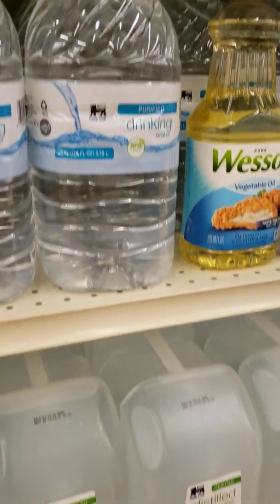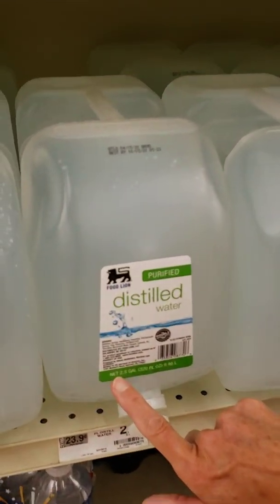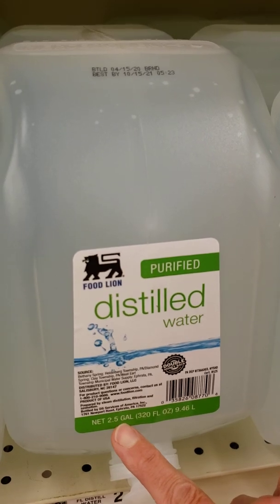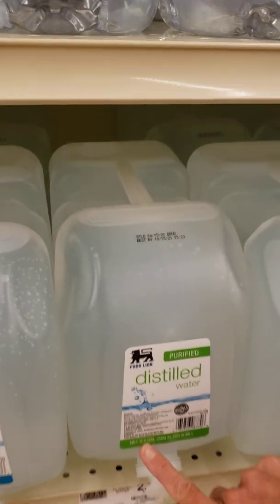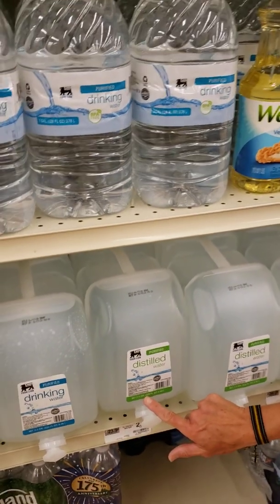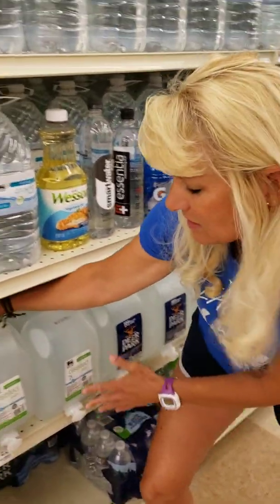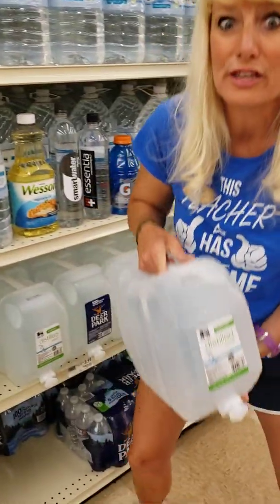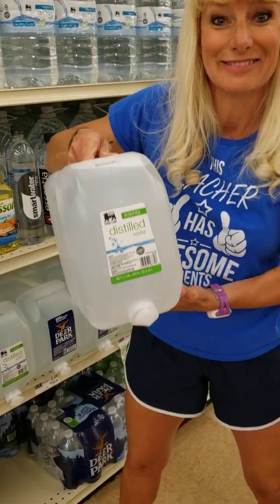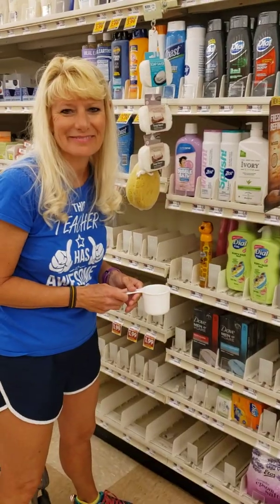Look down here at what I found. I found one that is 2.5 gallons. And notice this, it has 320 fluid ounces. And look at how much water this is. This is a lot. Let's keep looking.